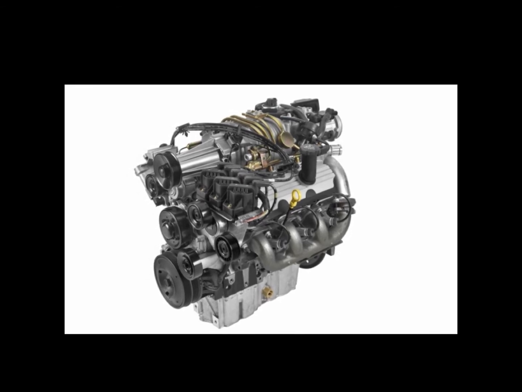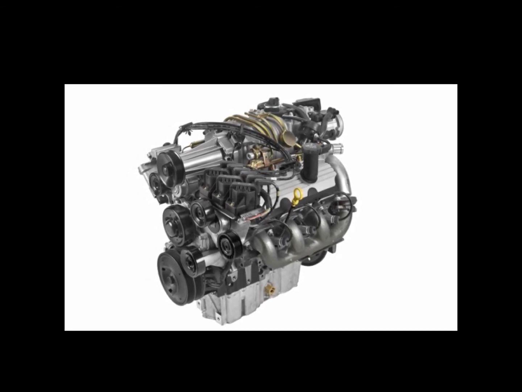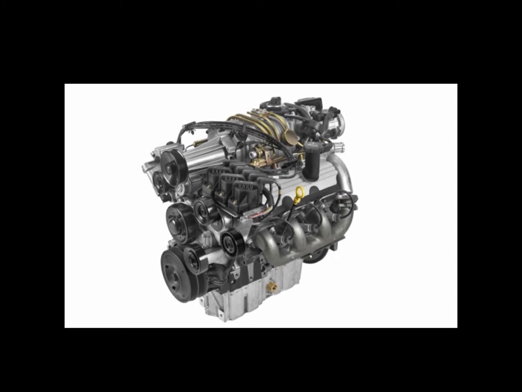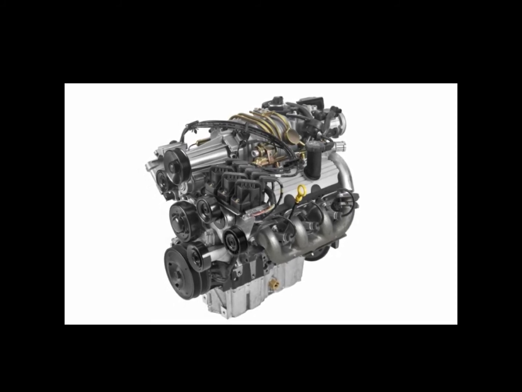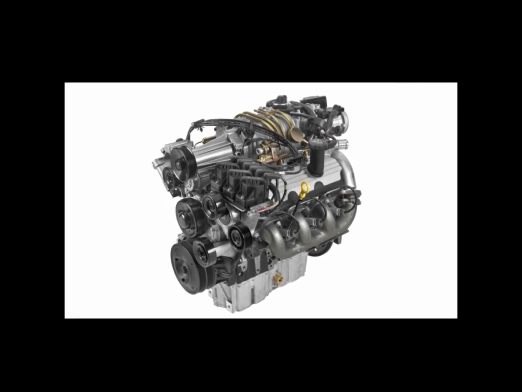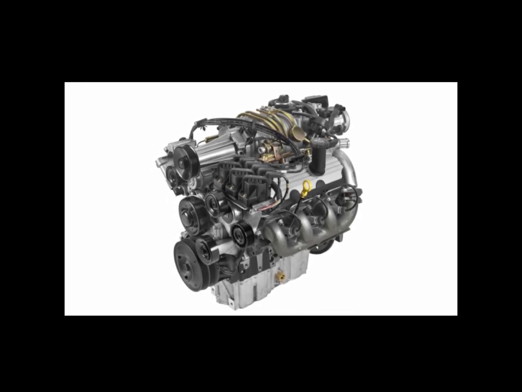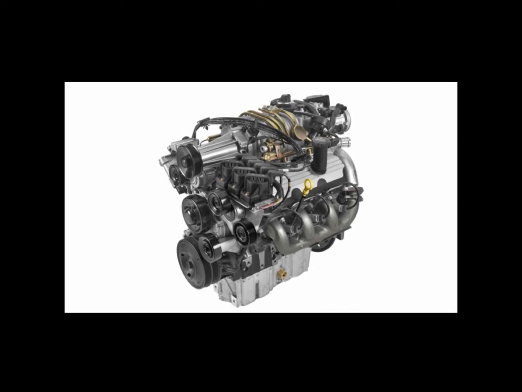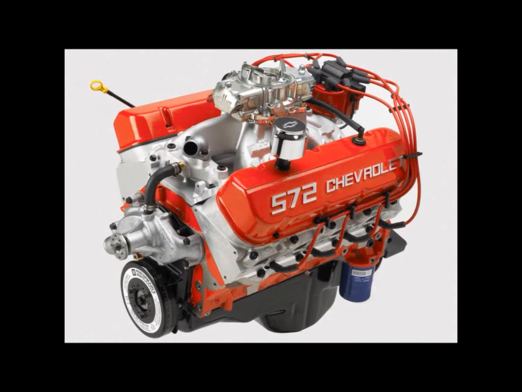In an internal combustion engine, the expansion of the high temperature and high pressure gases produced by combustion applies direct force to some component of the engine. This force is applied typically to pistons, turbine blades, or a nozzle. This force moves the component over a distance, transforming chemical energy into useful mechanical energy.